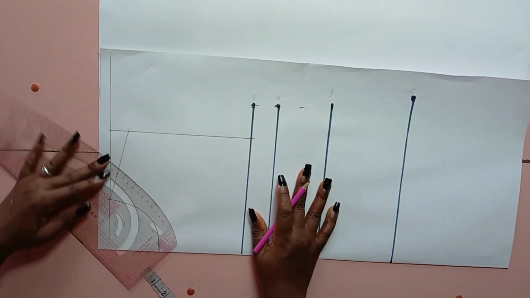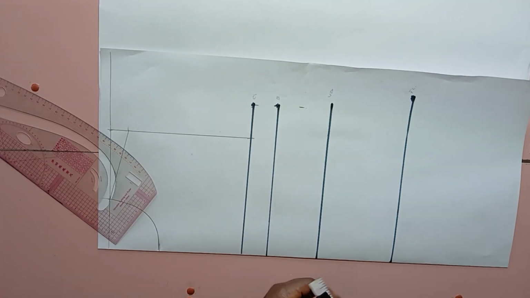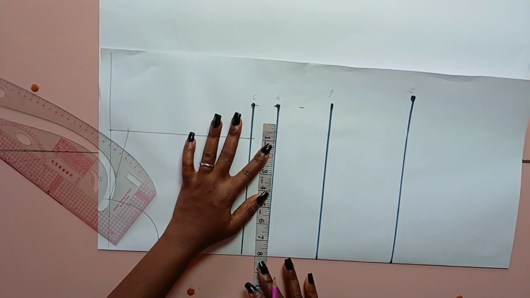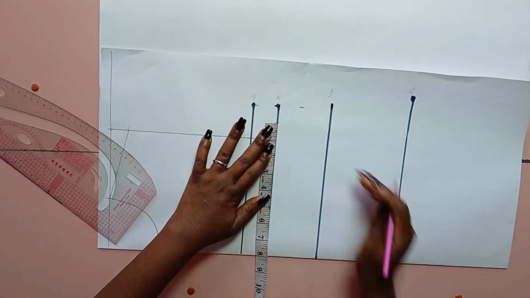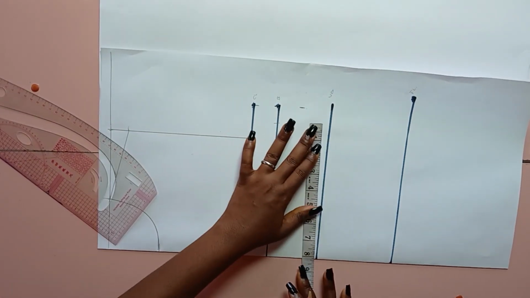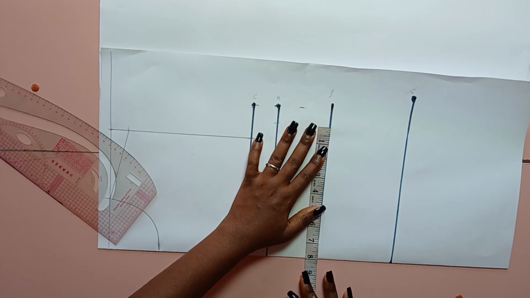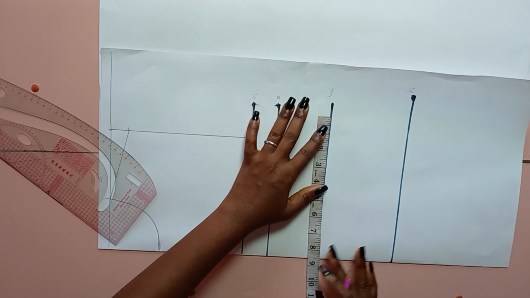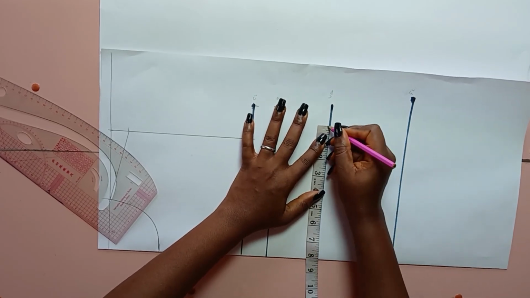So once you have this connected now, you go ahead and mark out your bust measurement. The bust is 32 inches divided by 4. I have 8 inches. So I'll mark down the 8 inches. The under bust too is 28 inches. So I'll mark it out like this. Then I'll mark out the 8 inches for the bust.